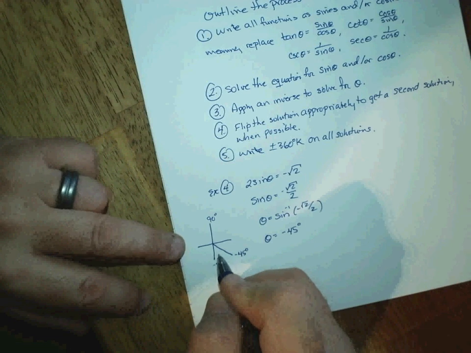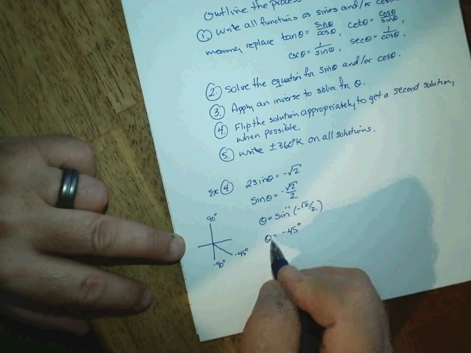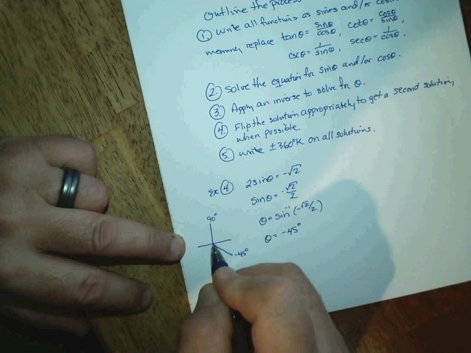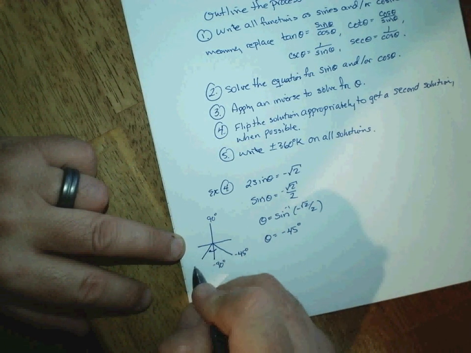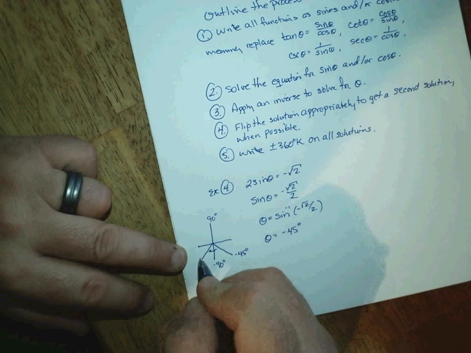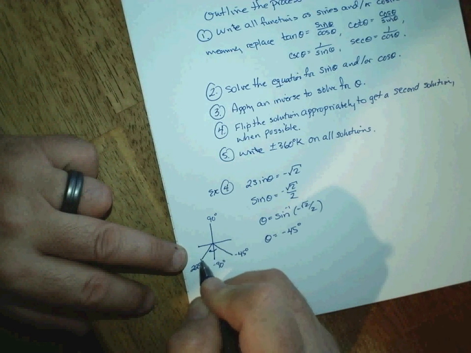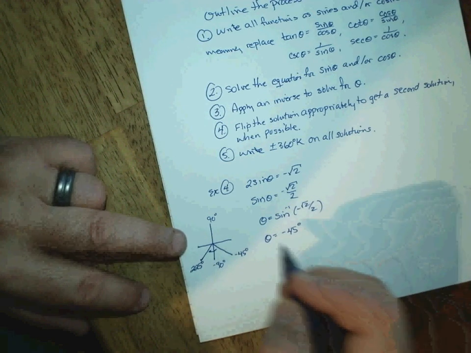So the way you take a sine inverse and flip the angle to get a second solution is across the y-axis. So you flip over here, and so that's going to be 180 degrees plus 45 degrees, or 225 degrees, and there is a second solution.